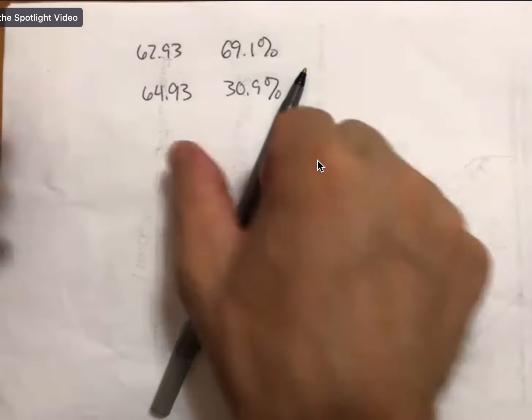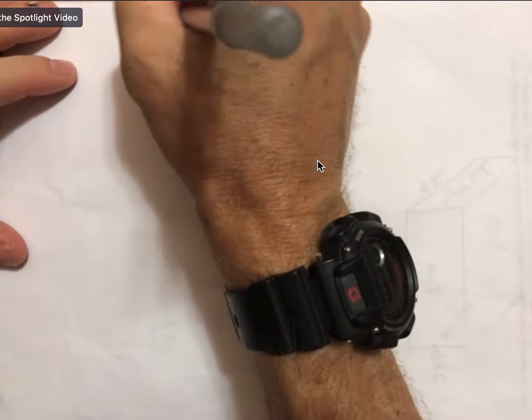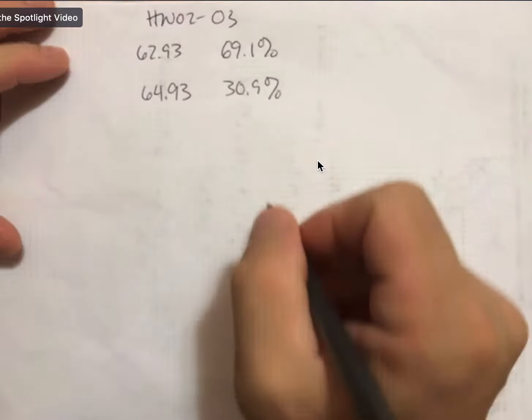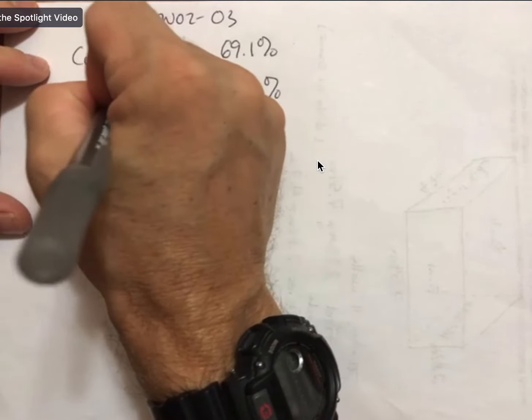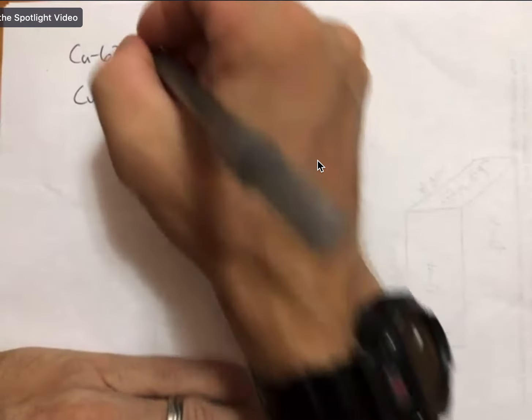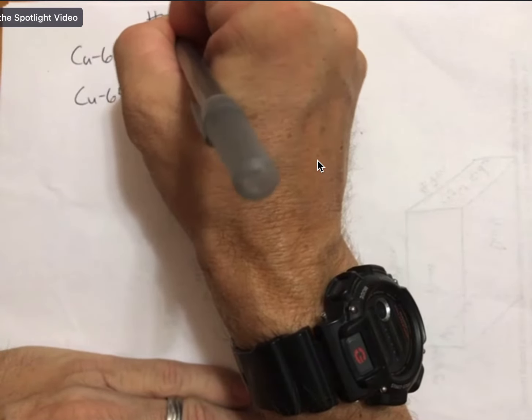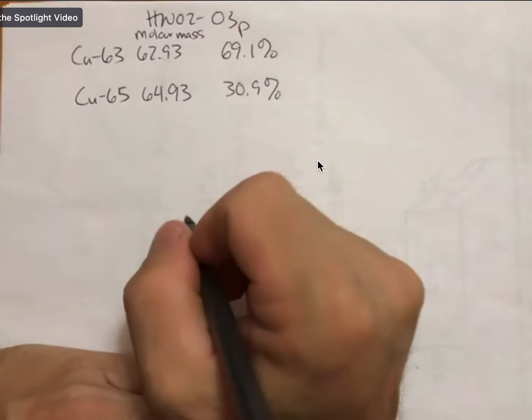There we go. And this is homework 02-03. This is for copper 63 and copper 65. We have the molar mass and the percent natural abundance.